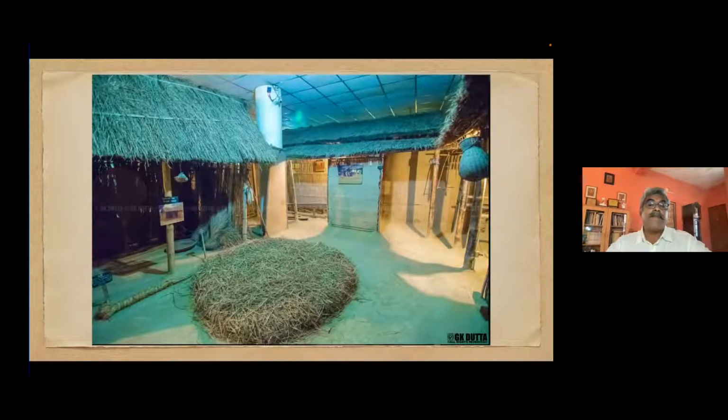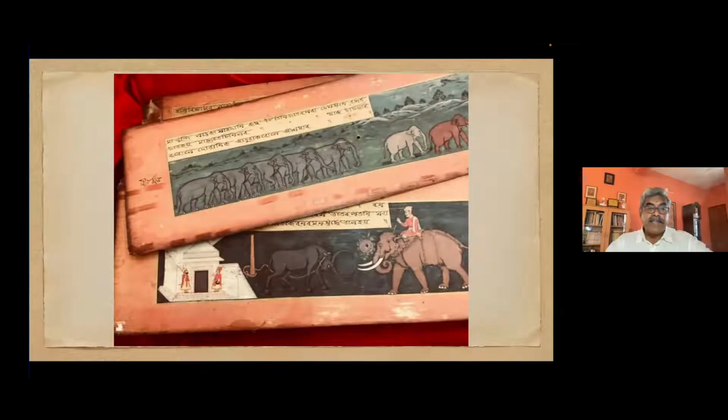One of the highlights of this particular museum is the 18th century Sanchipat manuscript, which is known as Hasti Vidyarnava, which is a manual of elephant maintenance, which was used by the Ahom kings. Now, if you are lucky, this is not displayed throughout the year. It is only during a certain time frame they do it. Since it's a very fragile document, they take steps to conserve it. This is one of the star exhibits or the possessions of the Assam State Museum.